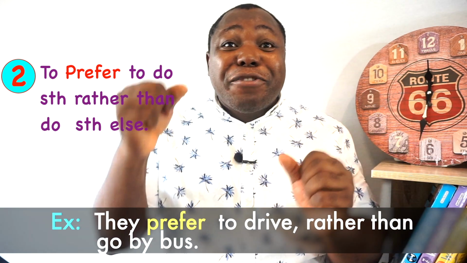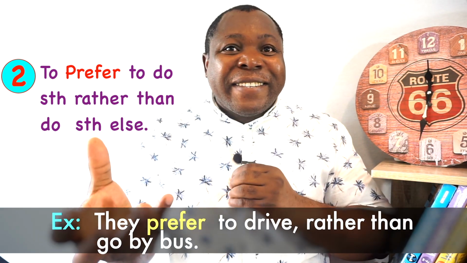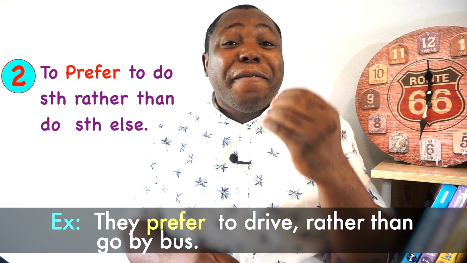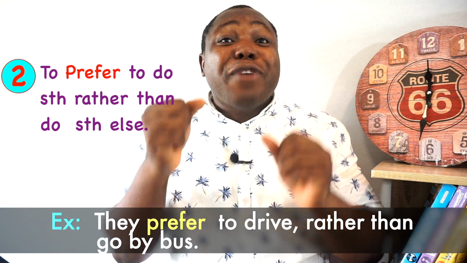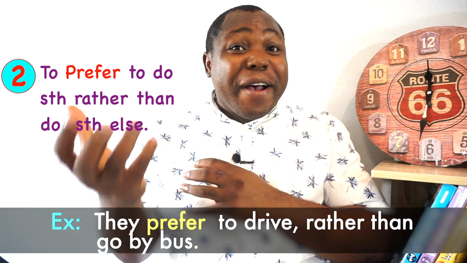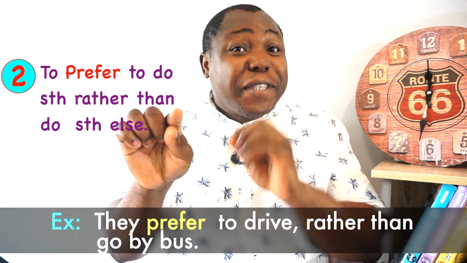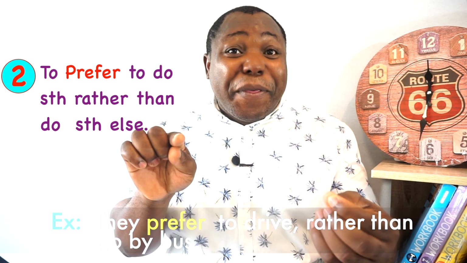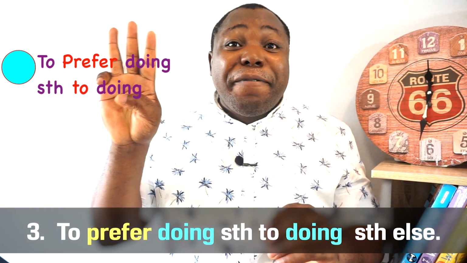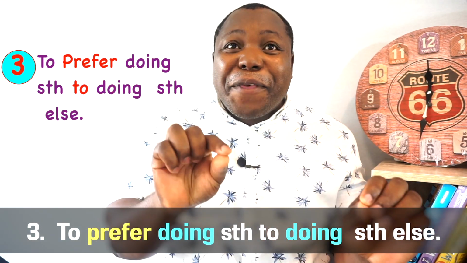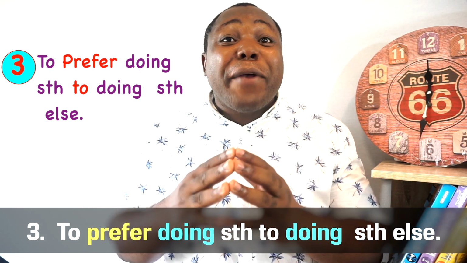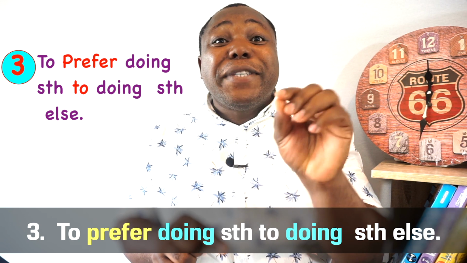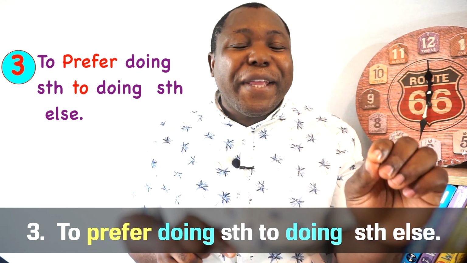They prefer to drive rather than go by bus. Again, you can clearly see from this example that the subject, they, choose to drive instead of going by bus. So you prefer to do something rather than do something else. And here is the third form, to prefer doing something to doing something else. What this simply means is all about actions. You would do something instead of doing something else.